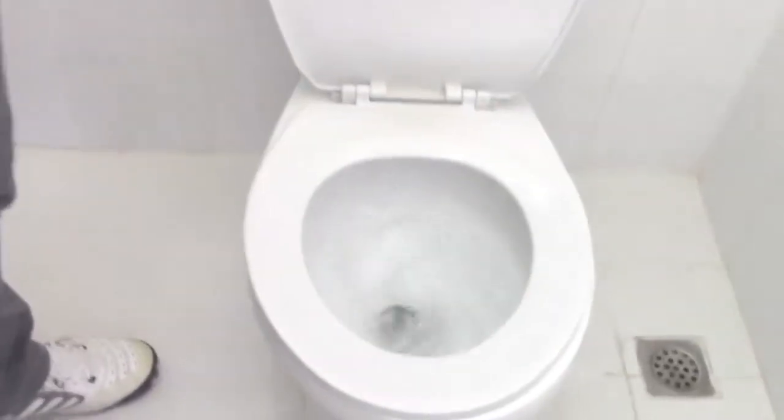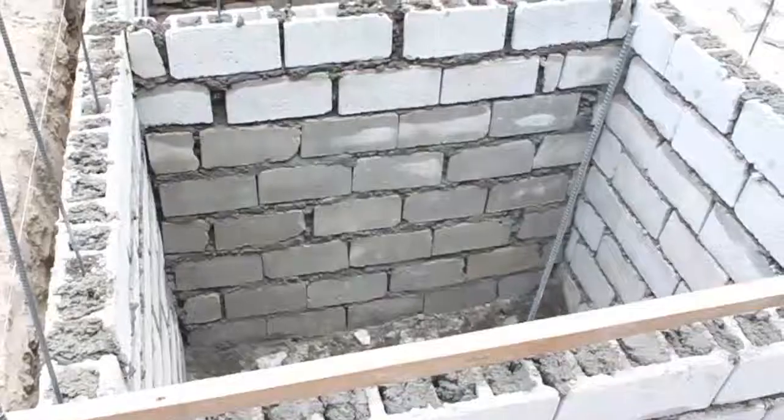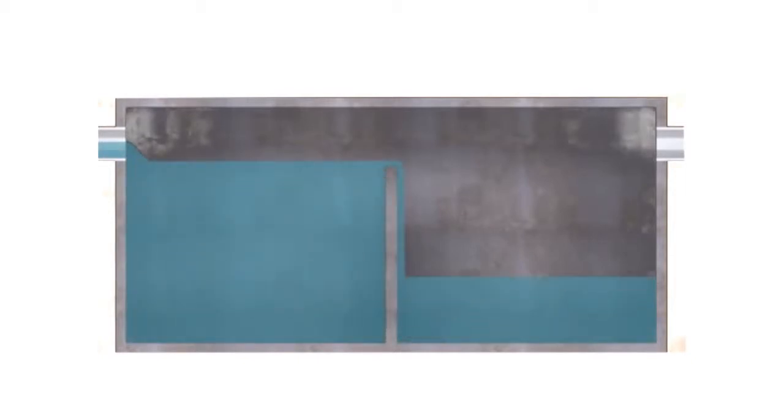Check water supply is properly connected and water pressure is satisfactory. Check septic tanks are fully constructed in accordance with the drawings and well tested and are fully functional.